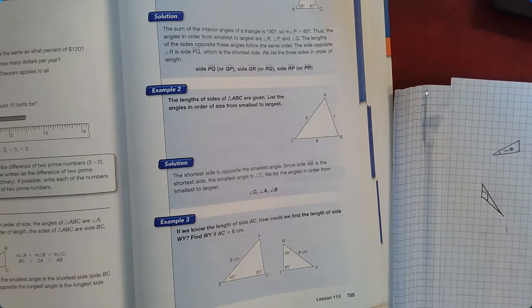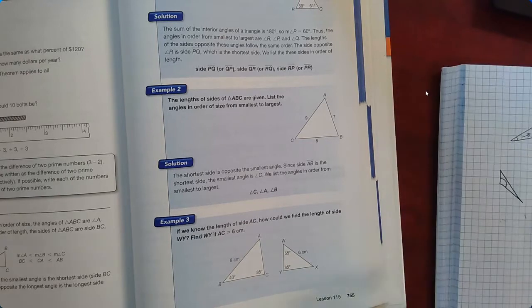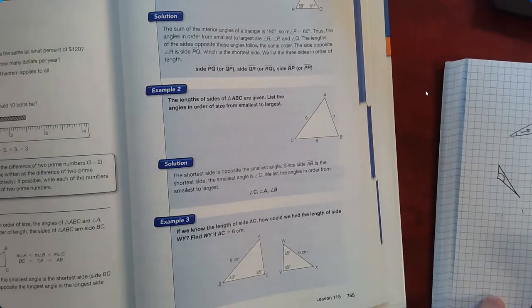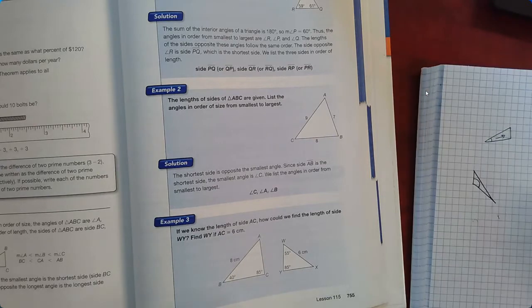So now you can list them from smallest to largest, and then the reverse is also true, right?